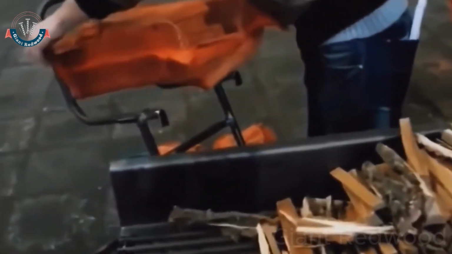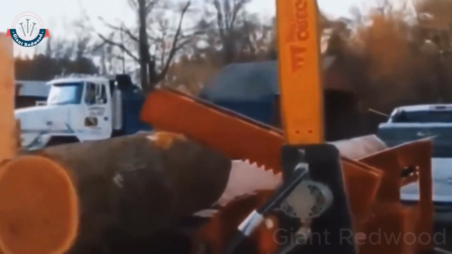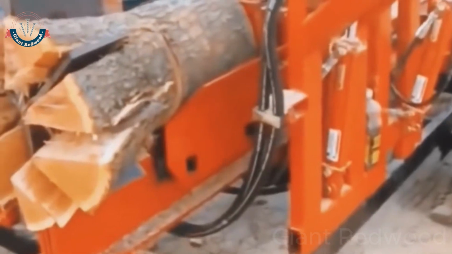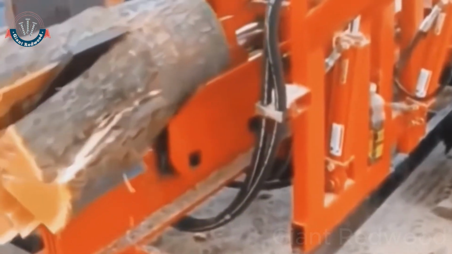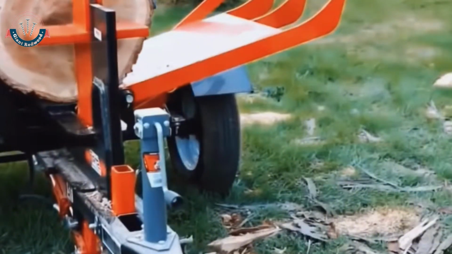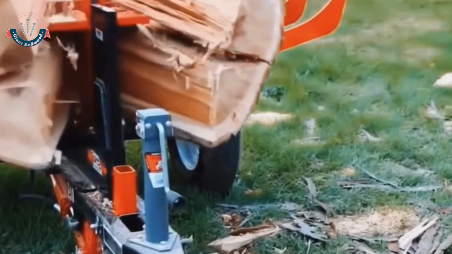Hobbyists and traditionalists. Some users prefer manual methods for the physical exercise or to maintain traditional woodworking skills. These machines are best suited for processing smaller logs, up to 18 to 20 inches in diameter, and shorter lengths, 8 to 10 feet, as larger logs require more force and effort than manual systems can efficiently provide.